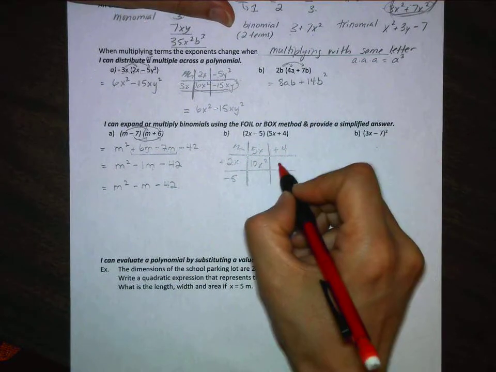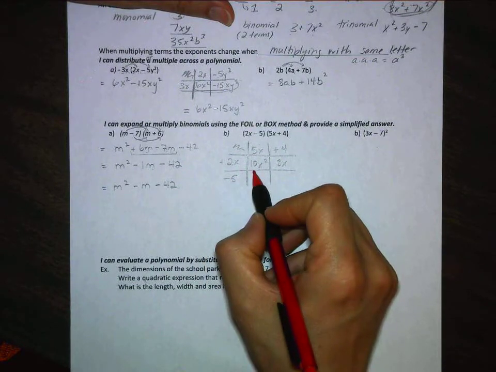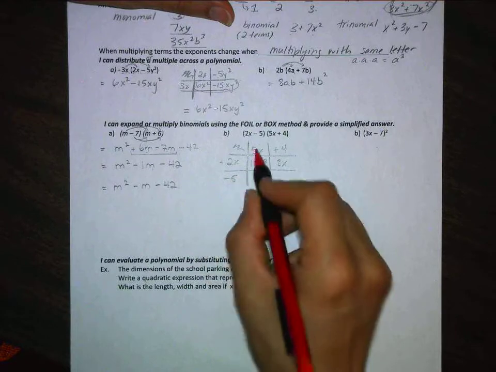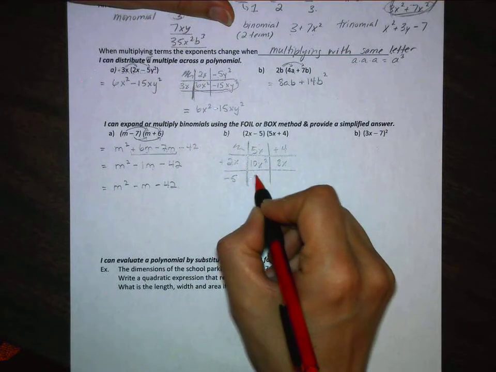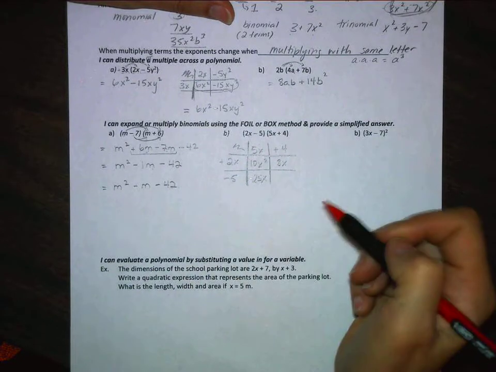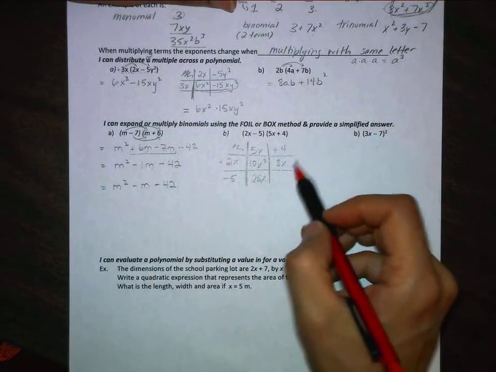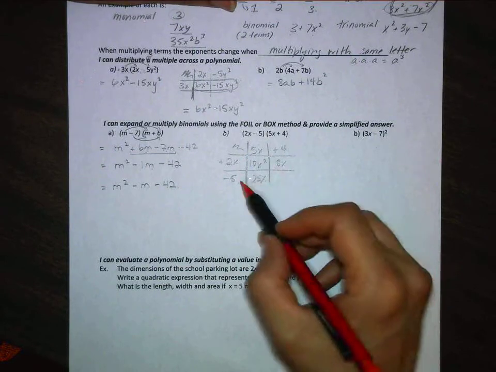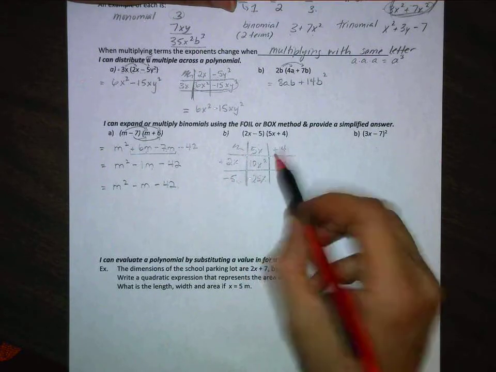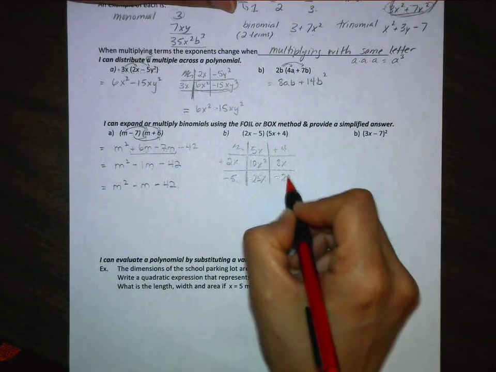2 times 4 is 8, but don't forget there's an x in this term. Negative 5 times 5x, that's a negative times a positive, so it's going to be negative. 5 times 5 is 25, and we still have an x from this term. But the exponent doesn't change because there's no x in this term. And lastly, we have just the two numbers. One's a negative, one's a positive. So it's going to end up negative, and 5 times 4 is 20.